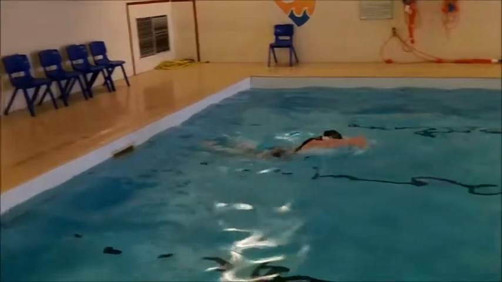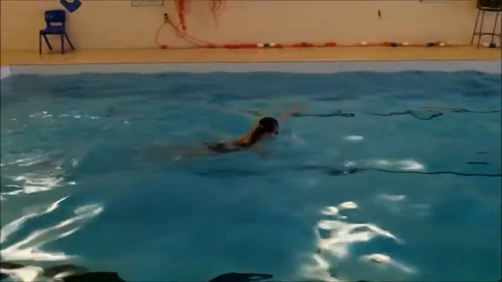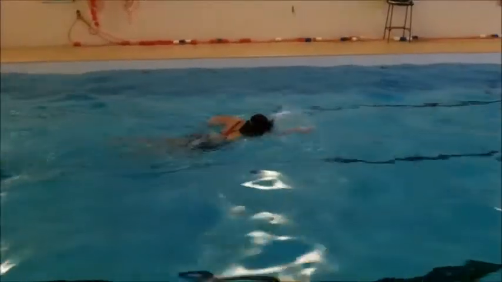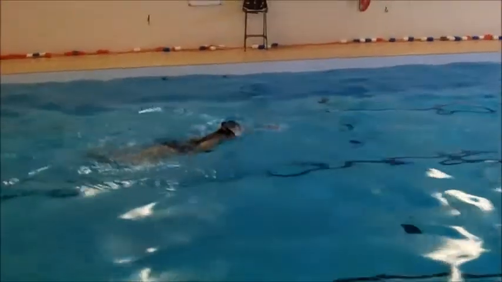Swimmer C's body position is streamlined as the head is reasonably in line with the body, reducing the resistance upon it, Dos Santos et al. 2017, and rotates around the 45 to 60 degree angle.